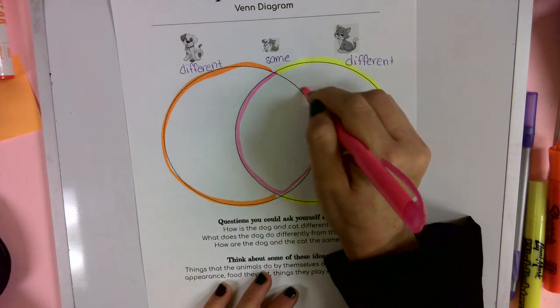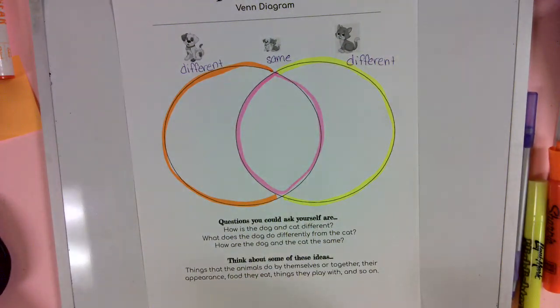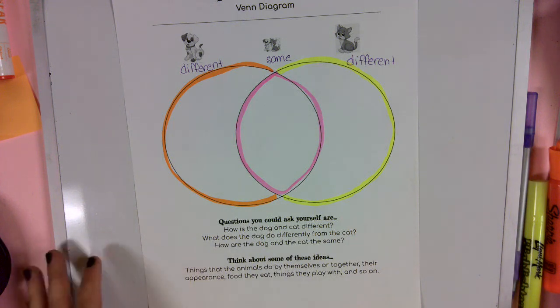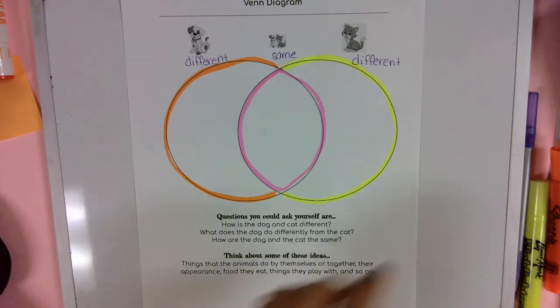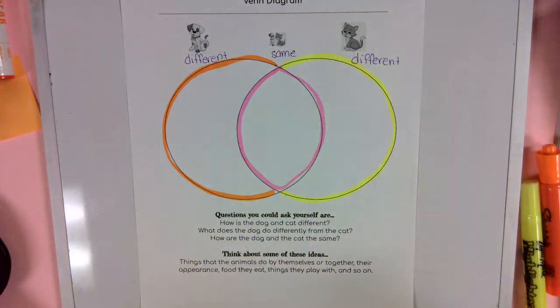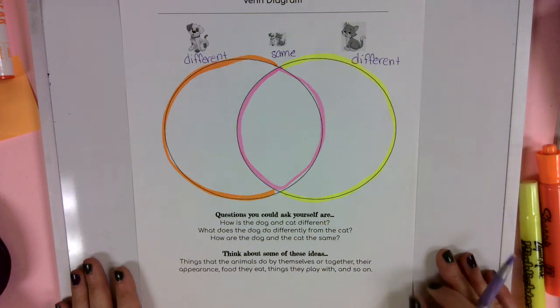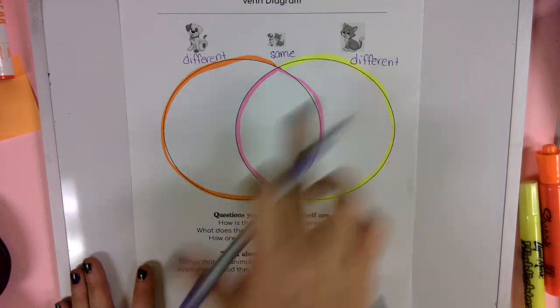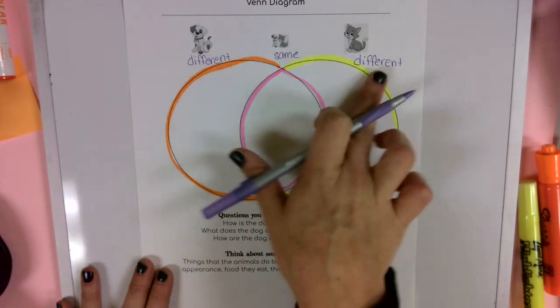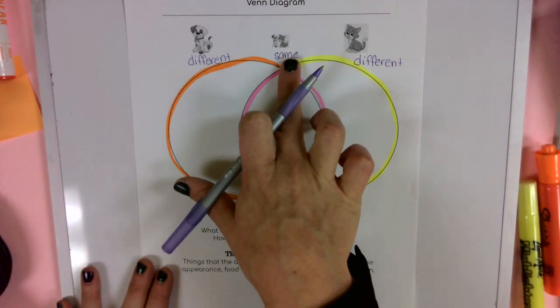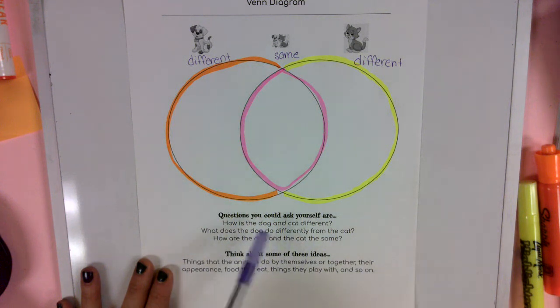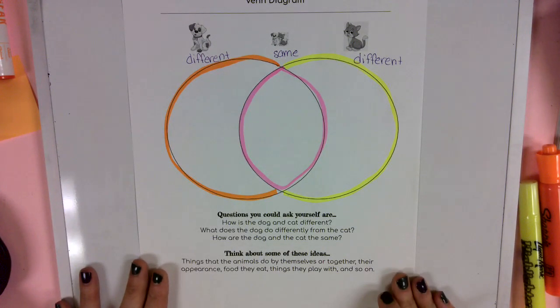Now, this can be very tricky but that's what we're here for, and we're going to practice. And if you have a hard time the first time, that's okay. Practice makes perfect. So I have my dog and I have my cat. Now I need to figure out how they are different, but I also need to figure out how they are the same. So I put some questions down here at the bottom.